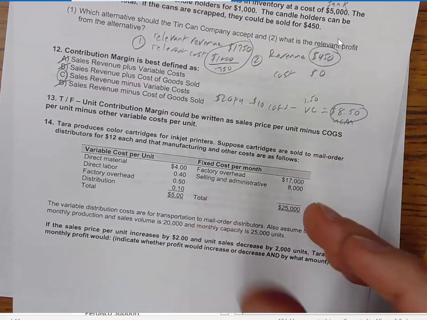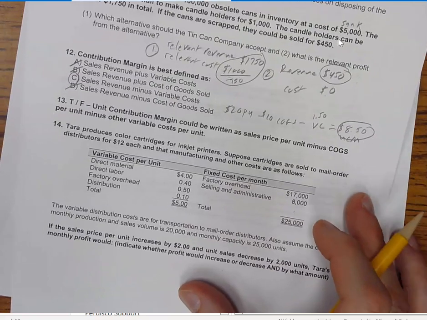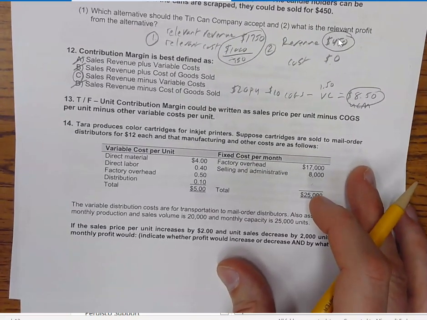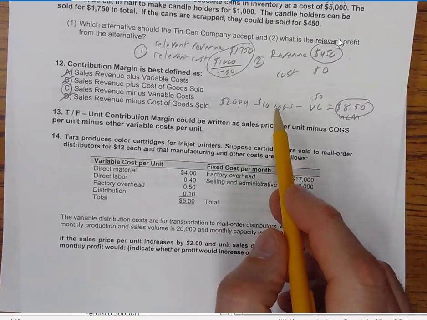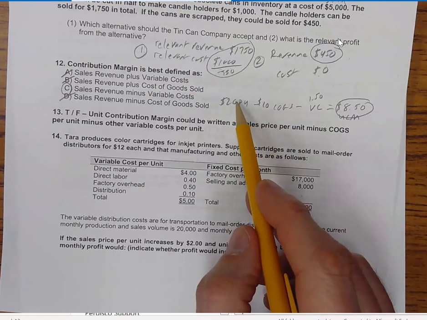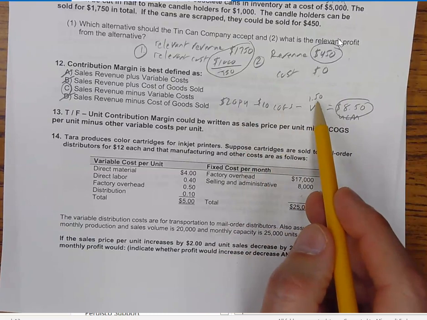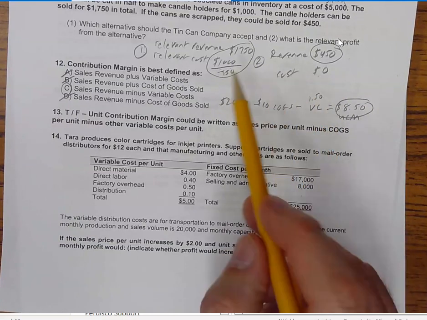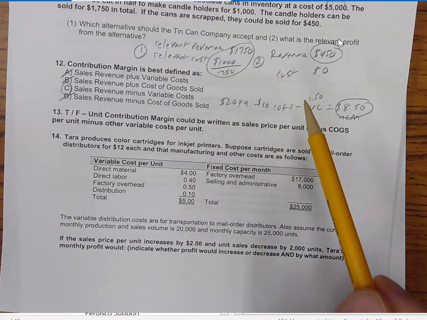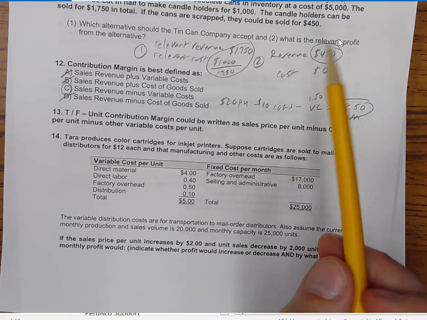Okay, I just made that up. So if we have different alternatives and we have any change between sales revenue price, cost of goods sold, or any variable cost, anything that's variable that differs, we have to account for that, and that's why contribution margin is so valuable to us.